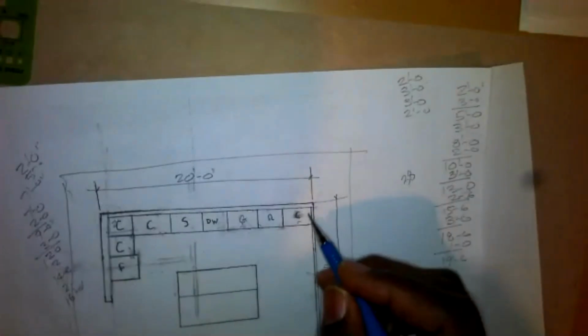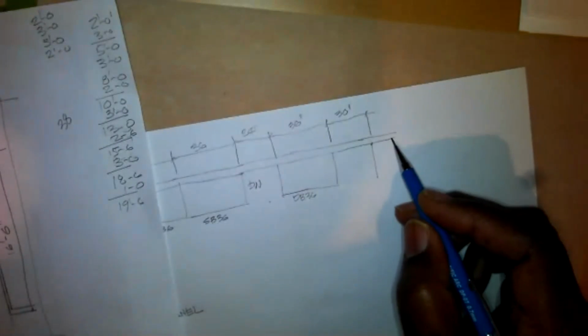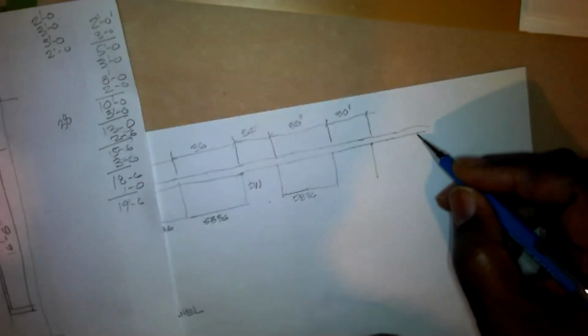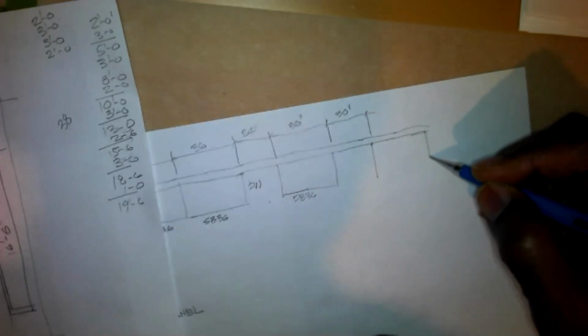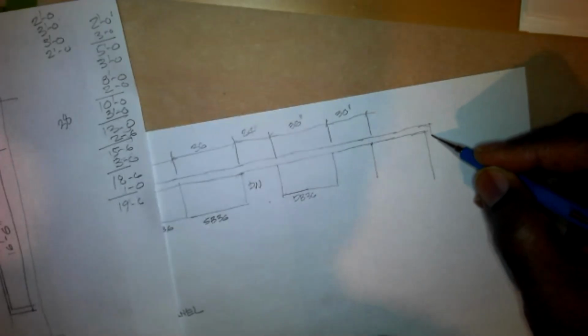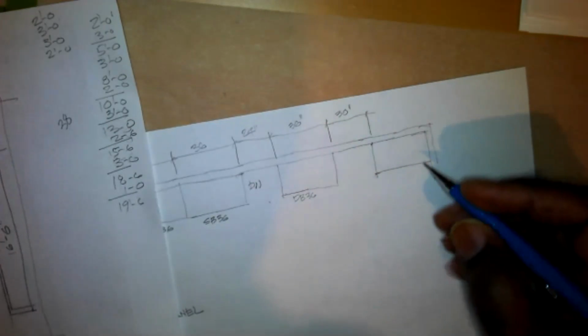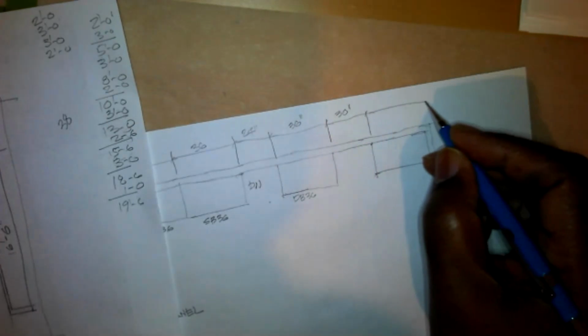And then you have a base cabinet right here. Okay, so let's make that 3 feet as well.